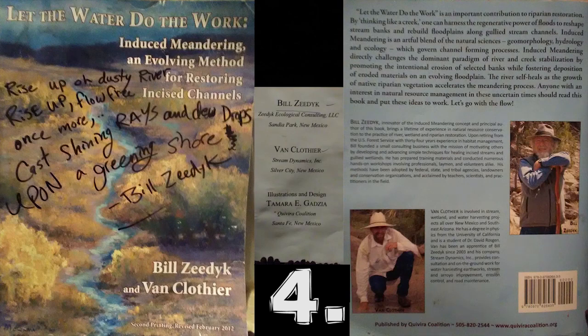Incised channels. An incised channel is one in which a river, stream, or arroyo has lost access to its floodplain. Channel erosion has lowered the bed to the point that only unusually large floods, if any, reach high enough to spread water onto the historic floodplain.